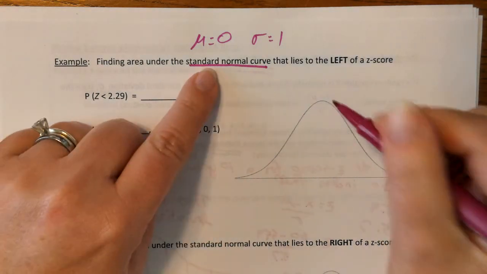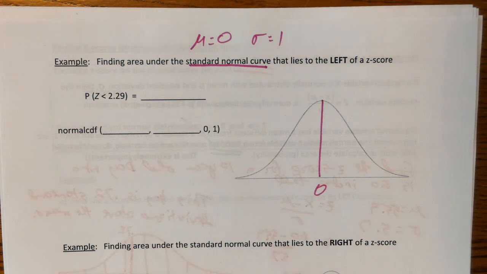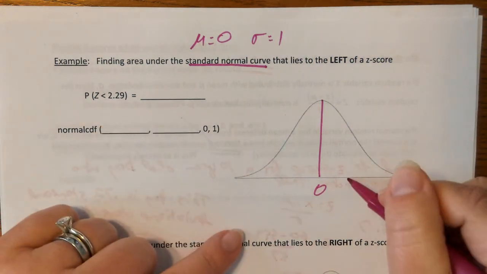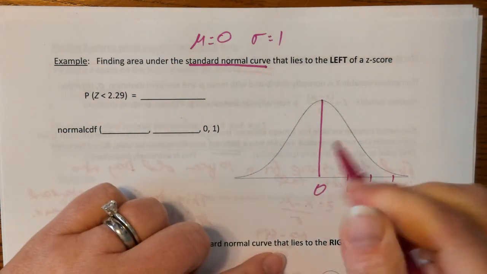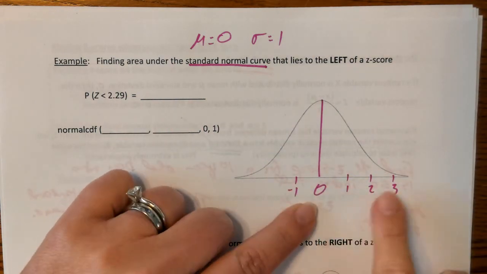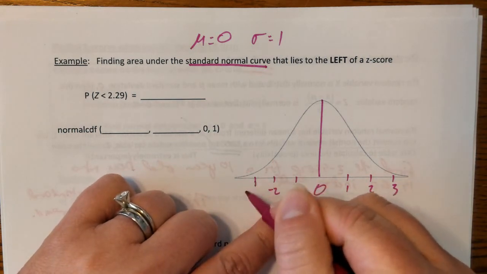Since they said standard normal, we know the mean is right here at 0, and we know that the standard deviation is 1, so we would count by ones. I really wish I hadn't drawn that line. If you haven't drawn the line, please don't. Go ahead and leave that off. So we're counting by ones to the right, and we're counting by ones to the left.